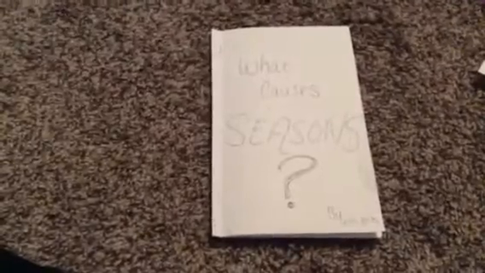All right, now if you're doing a little book, like this is what you could do for a little mini book. Okay, so what causes seasons? And then you could open it up and you could have like a separate page for each thing. And like I said, it could be like a cartoon. You can make it like a children's book if you wanted to.